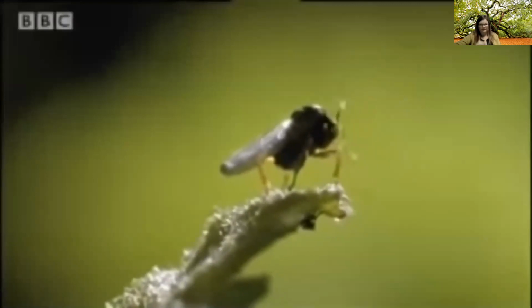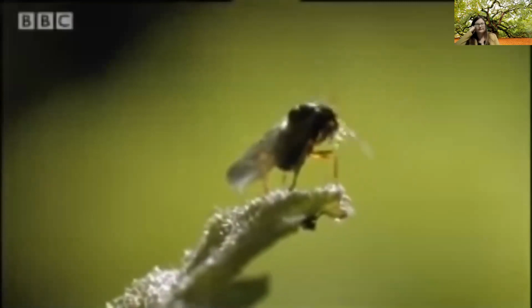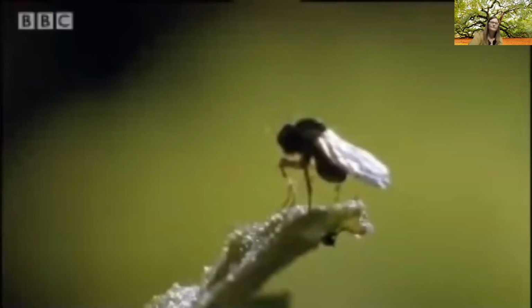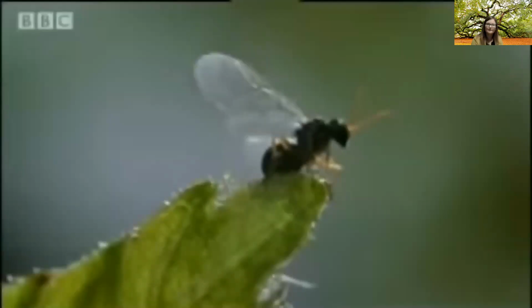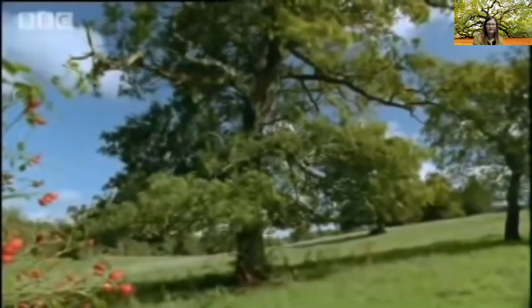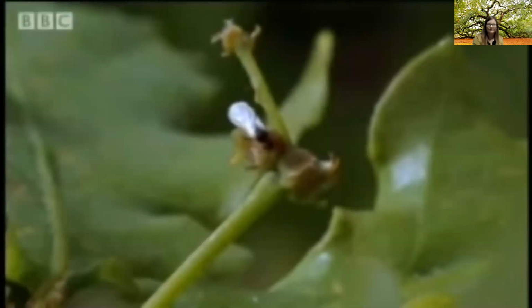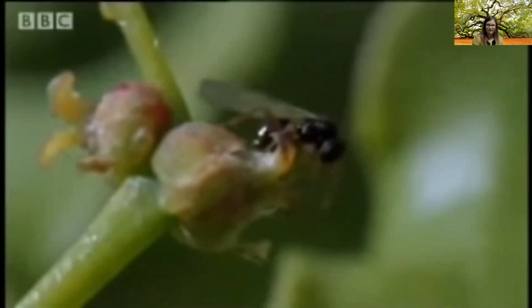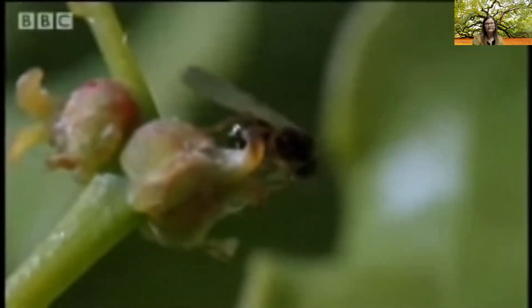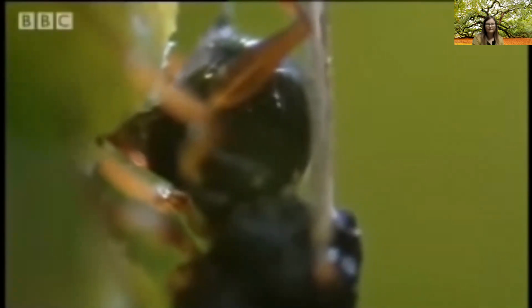This tiny insect, scarcely bigger than a mosquito, is one of these gall wasps. There are lots of them flying around the oak flowers. Most of the flowers by now have been pollinated and are about to develop into acorns. The gall wasps too have mated, and this female is looking for a place to lay her eggs. She thrusts her ovipositor into the base of the fertilized flower and injects an egg.